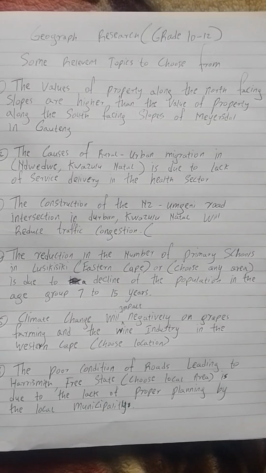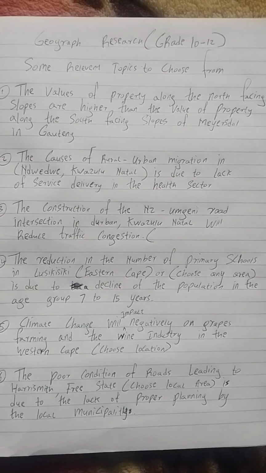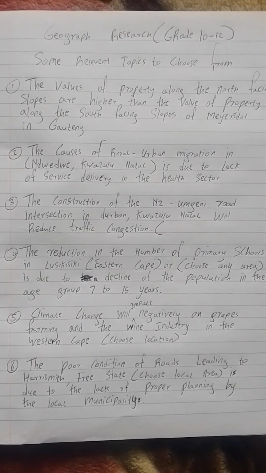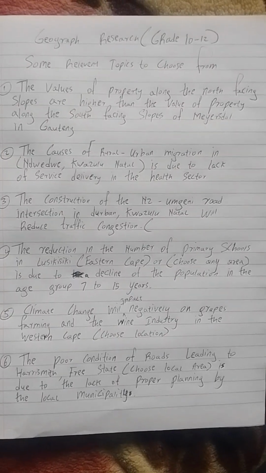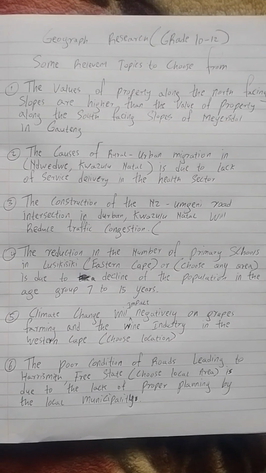Okay, geography research, grade 10 to 12. Some relevant topics to choose from. Some of these topics are very difficult, some are in the middle, some you need to think about.